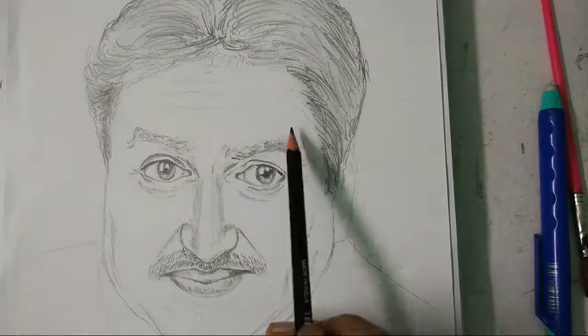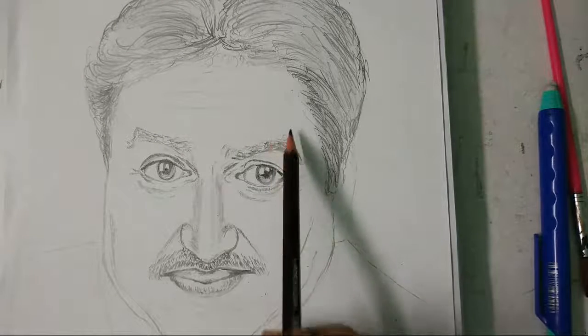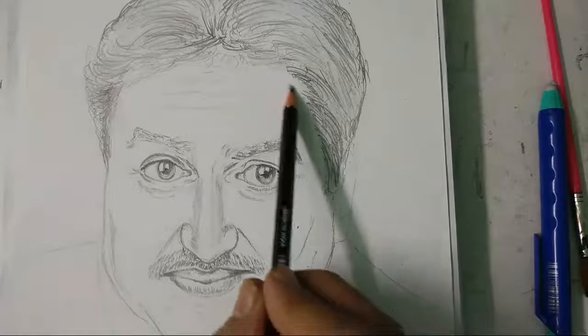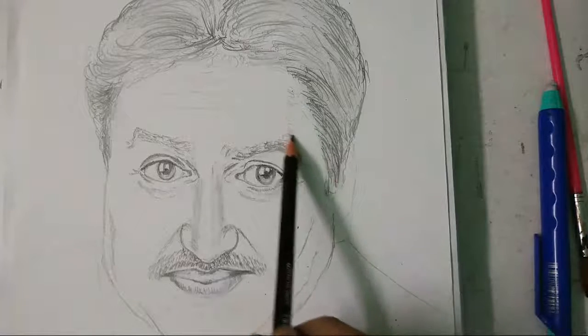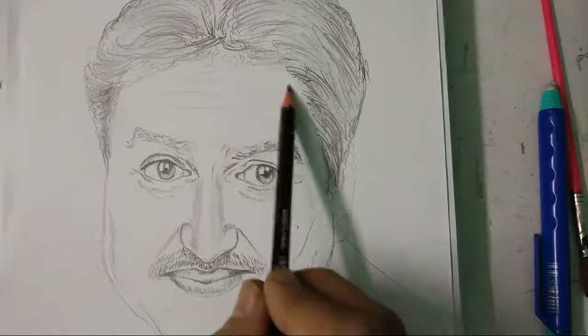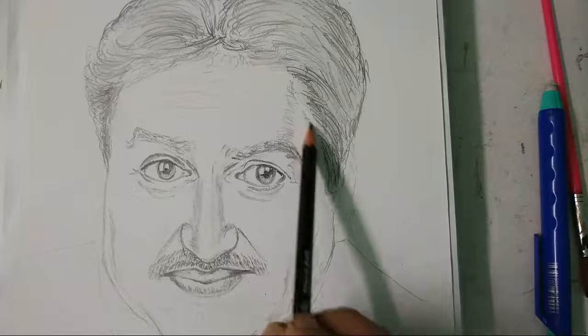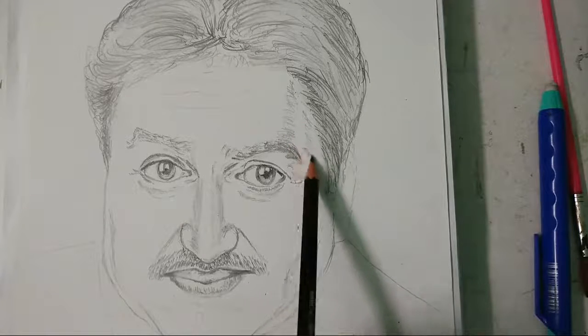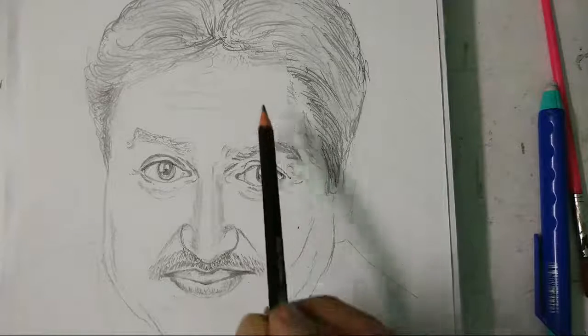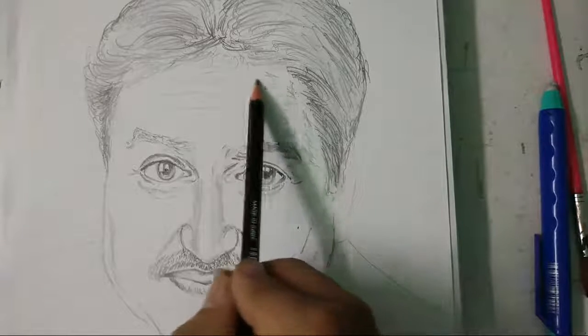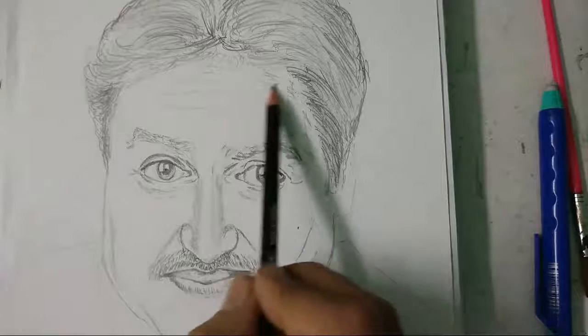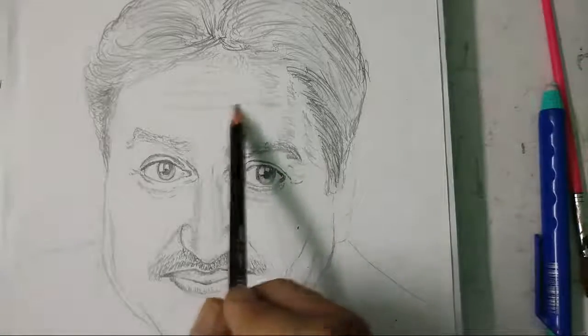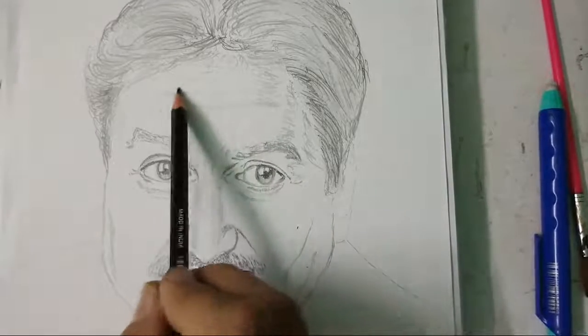Now there is shading which I have to do here, the temple area. This is the muscle. In some people this is visible, and this part also. There are linings on the face which I had drawn.